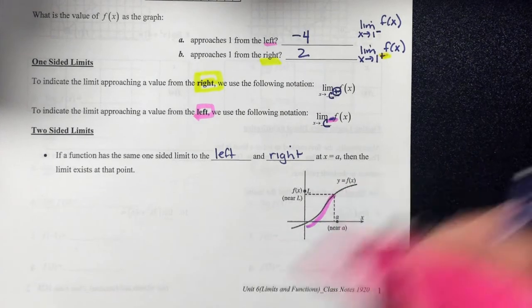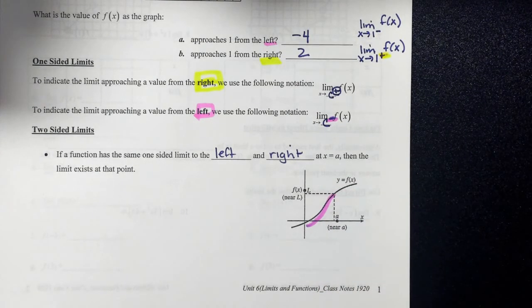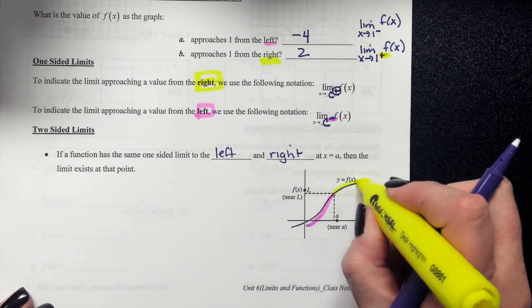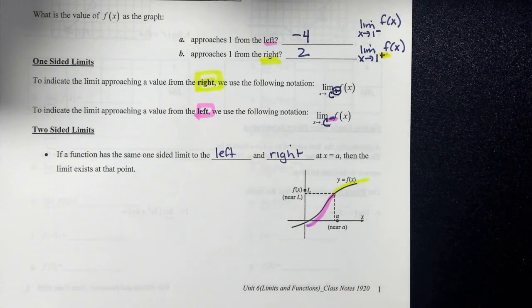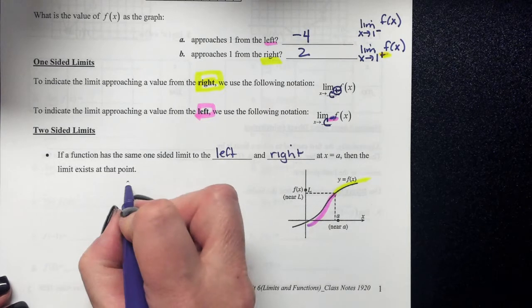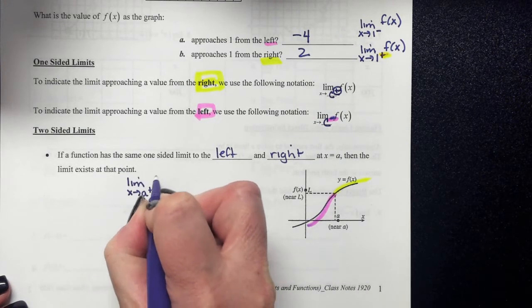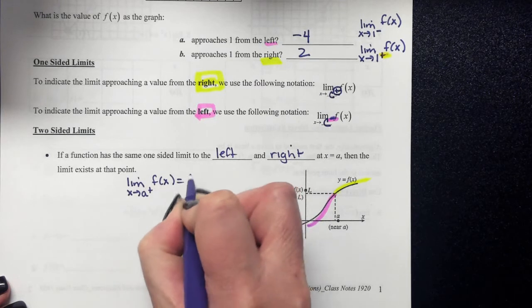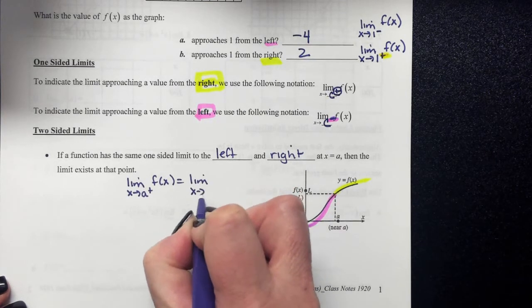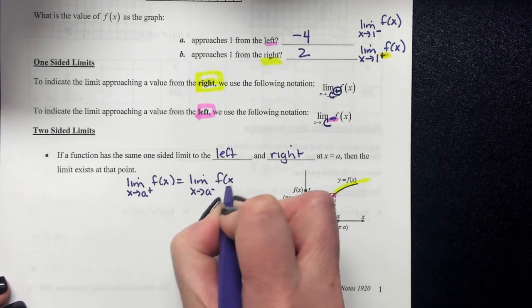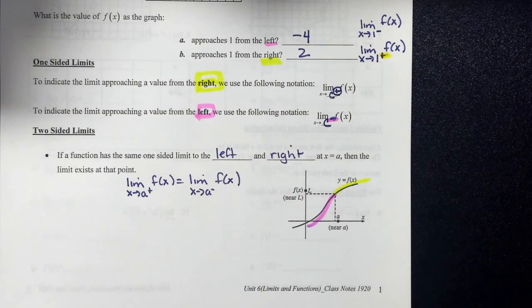You are approaching that particular point. What happens on the right? You are approaching it. So what happens for a two-sided limit to exist? The limit as x approaches A from the right has to be equal to the limit as x approaches A from the left. So that's what a two-sided limit is.